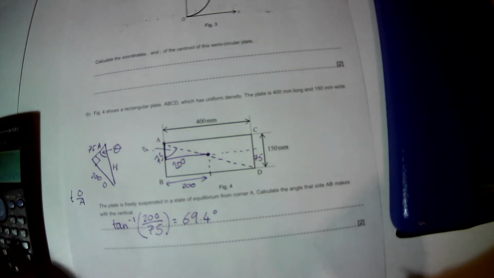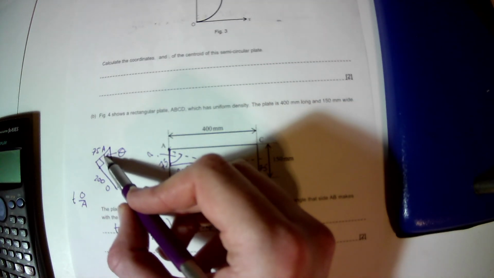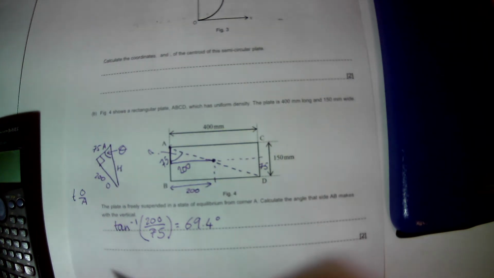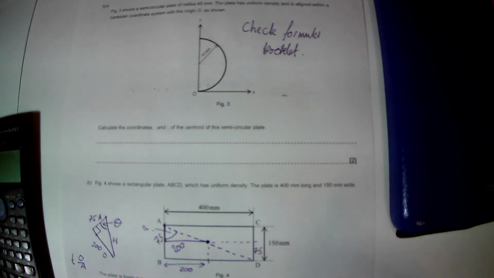And then we reality check it. Here we can see that this is quite a big angle, bigger than 45 degrees. Is my answer bigger than 45 degrees? It's in the right region. Okay, that's pretty much it for the Module 2 questions.